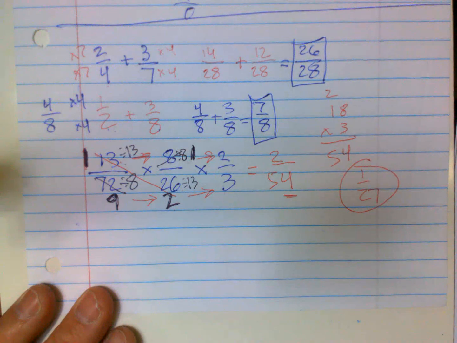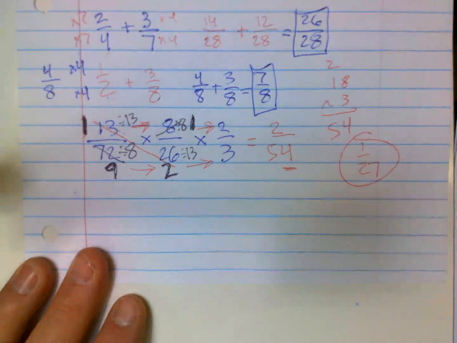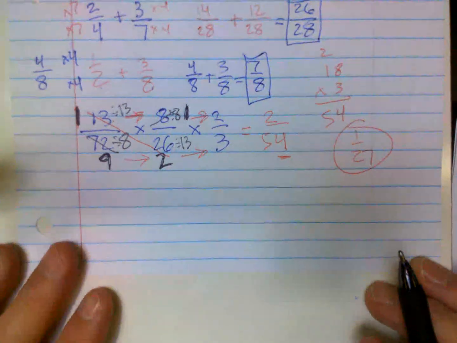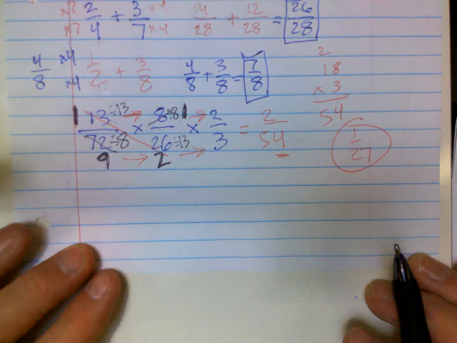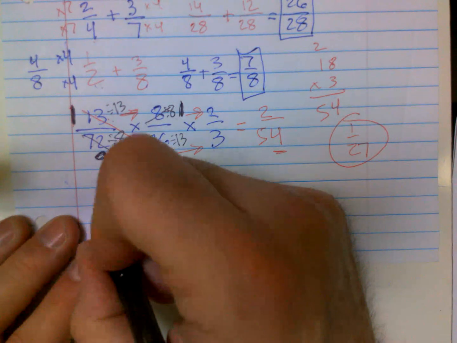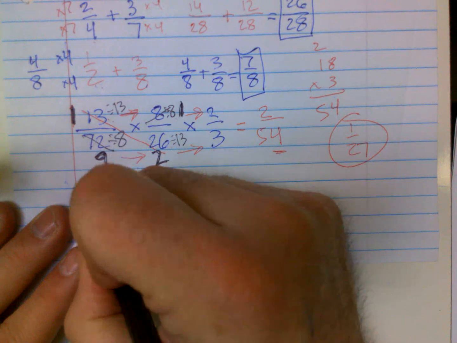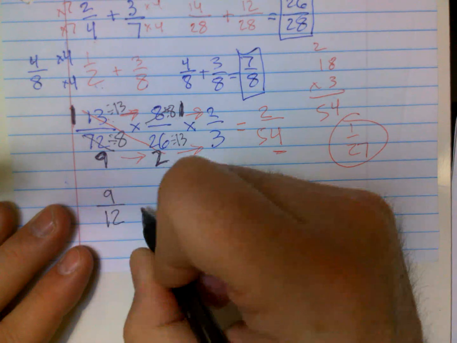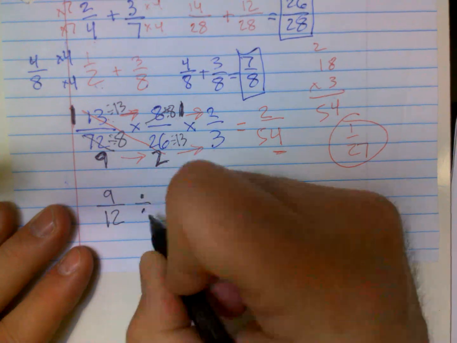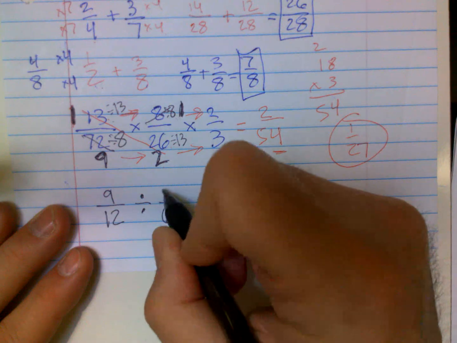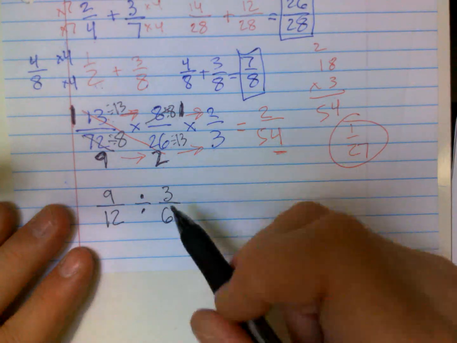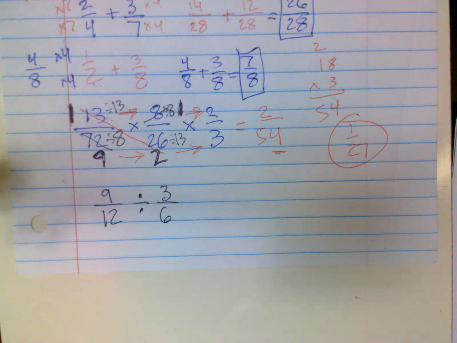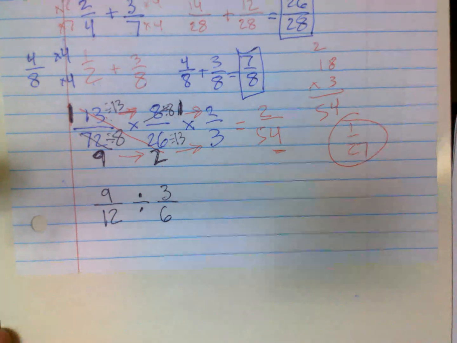Okay, last thing. Oh, dividing. I forgot. Because I had one other little simple thing. This is taking longer, but it's a pretty easy topic. You guys have done pretty good at most of this. The craziness, if I have 9/12 divided by 3/6. I know you can simplify that. Don't worry about that. Don't do it. Just forget about it.